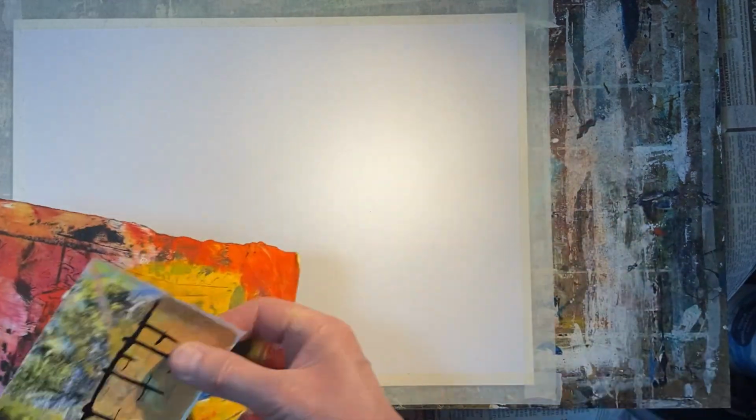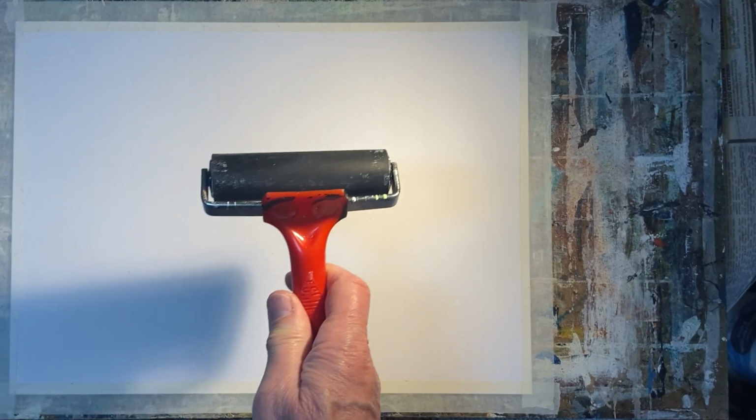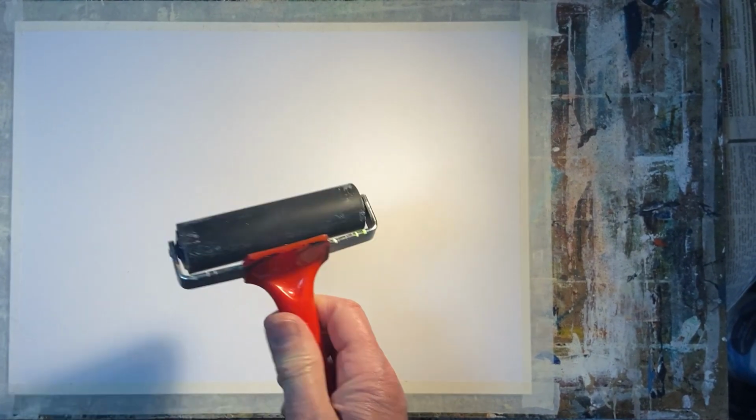But I'm going to start by just laying down some colour. And I'm going to be using the brayer. Sorry about knocking the camera stand there. So there's that size one. I might use this bigger one. And I might even use this small one. We'll see how that goes.